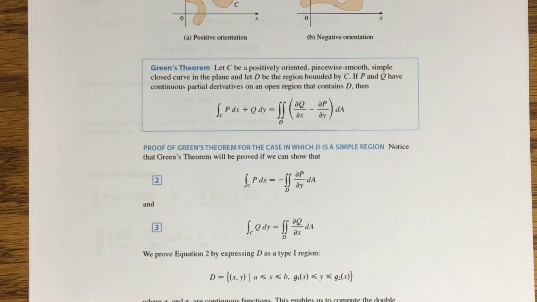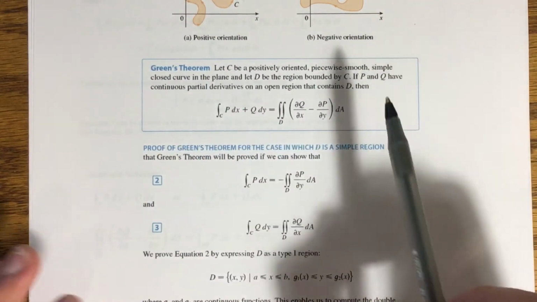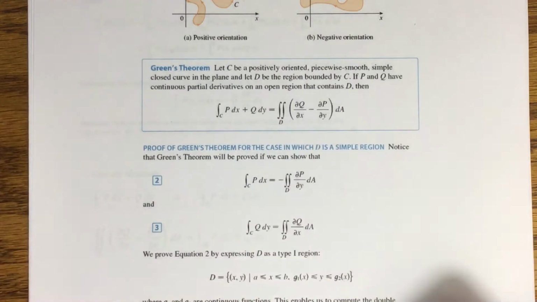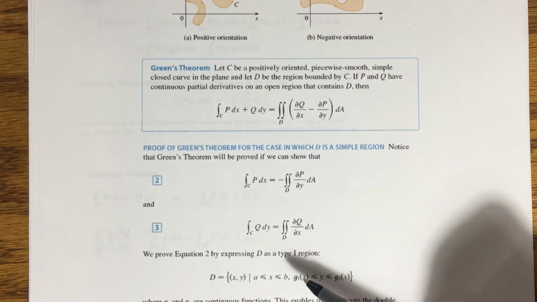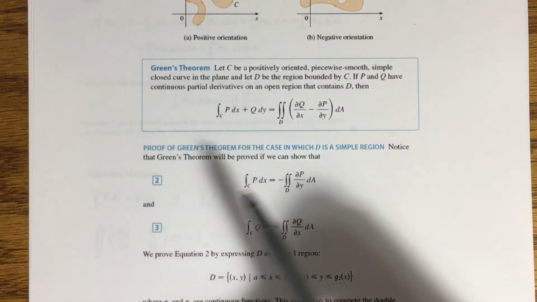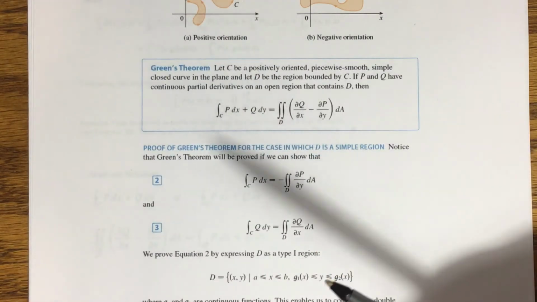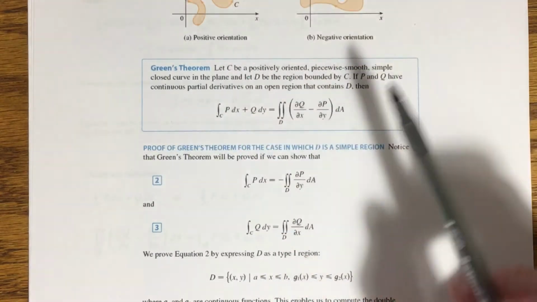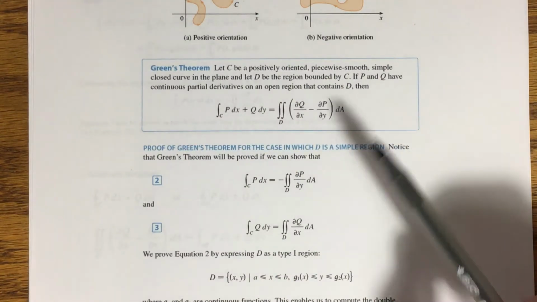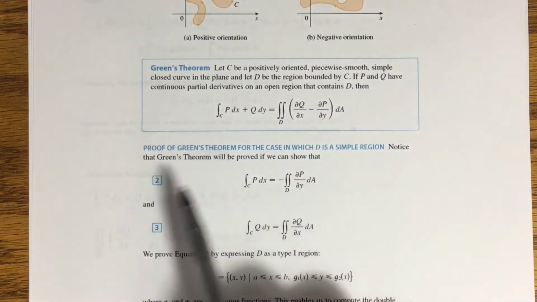Okay, so we are going to go ahead and prove Green's theorem, but we don't have the tools to prove the most general case, which is what's stated here. We're only going to prove Green's theorem in the case where the region D is a simple region, meaning it can be represented as a type 1 or a type 2 region. So I want to make sure that's made clear.